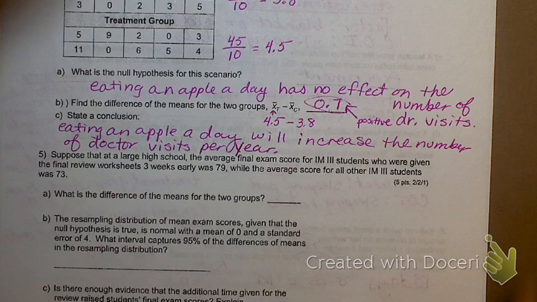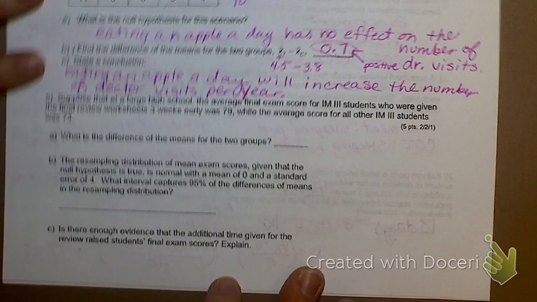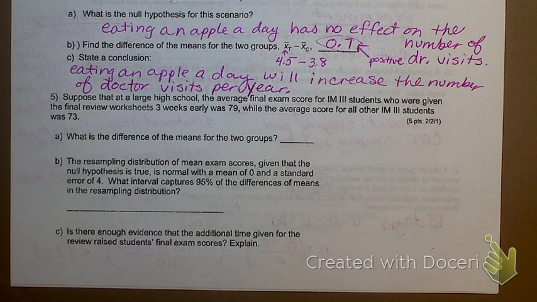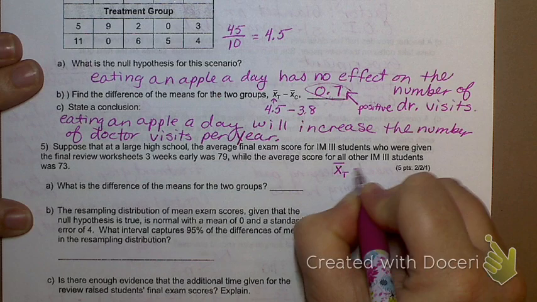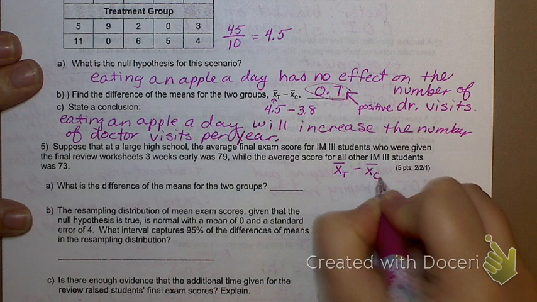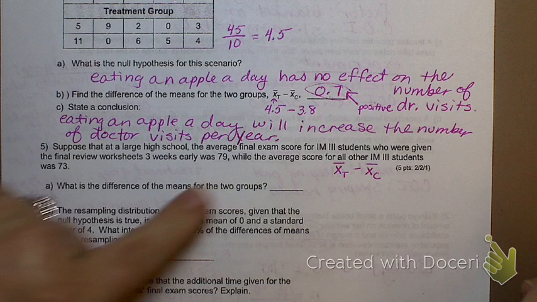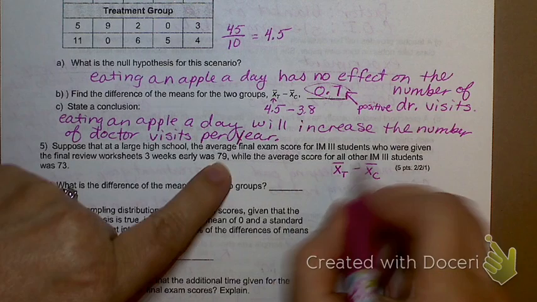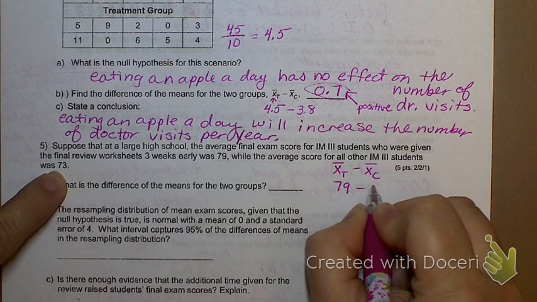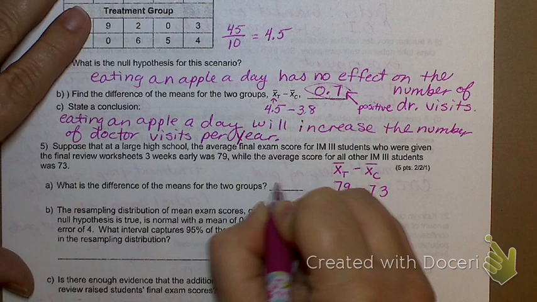All right. Suppose that at a large high school, the average final exam score for IM3 students who were given the final review worksheets 3 weeks early was 79, while the average score for all other IM3 students was 73. What is the difference of the means for the two groups? I'm going to follow the same pattern as up here. I want the mean of the treatment group minus the mean of the control group. What would the treatment group be? The ones who got it early, which was 79, minus the control group, which is 73, and that is 6.